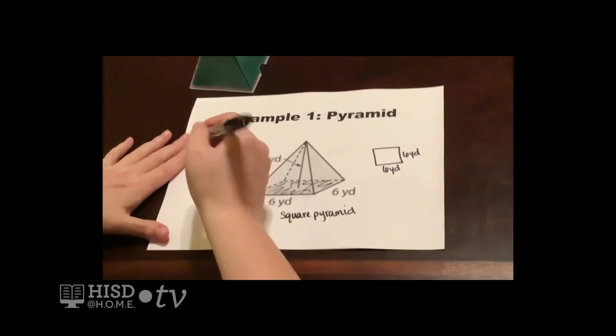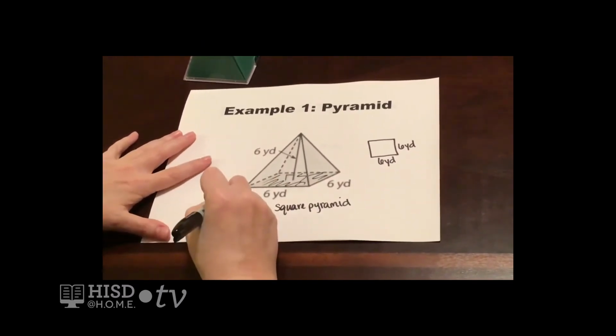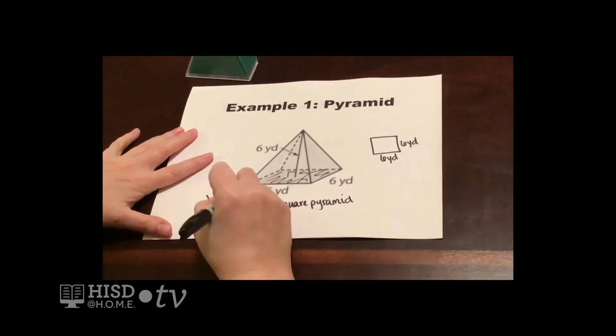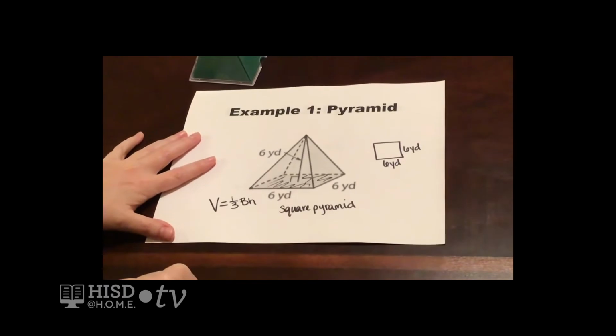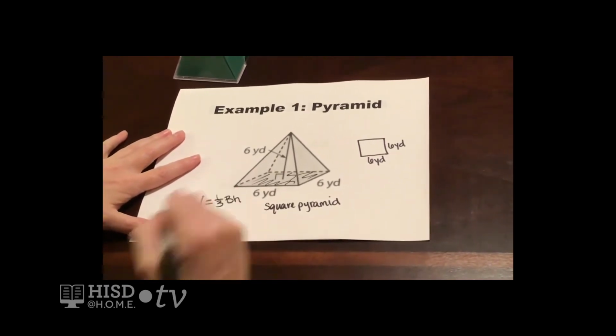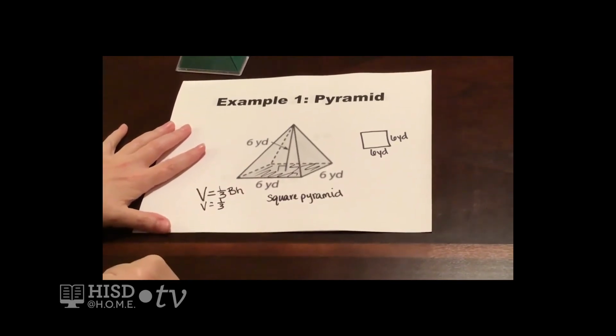So we have a new formula. V equals 1/3 area of the base times the height. So I like to save the 1/3 till the end. So I'm going to divide by 3 at the end.